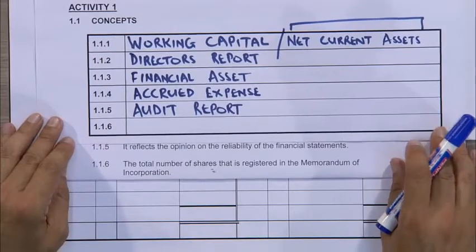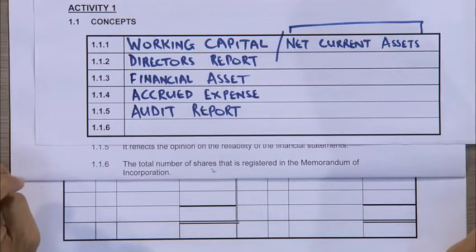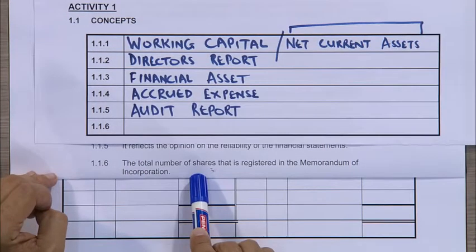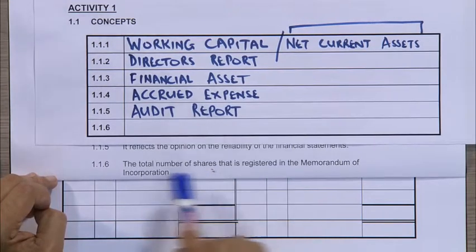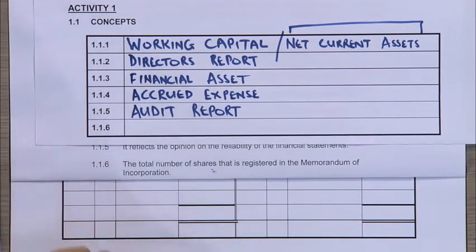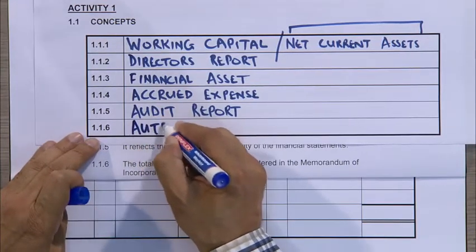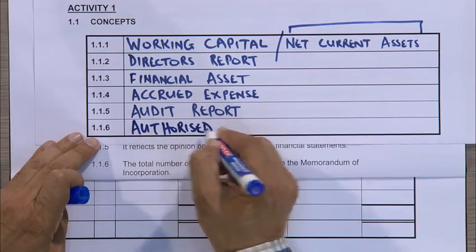Okay, that's with auditors. And then the last one, it says the total number of shares that the company is registered in the memorandum of incorporation. Remember, it says the total number of shares that is registered, not the number that is issued, the number that is registered. So for that, it will be the authorized share capital.